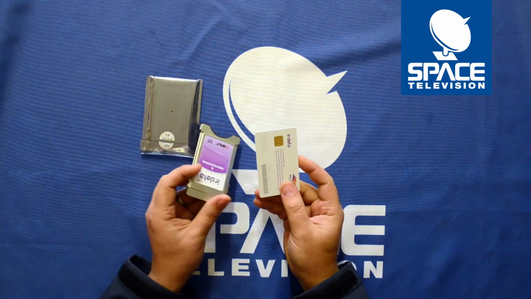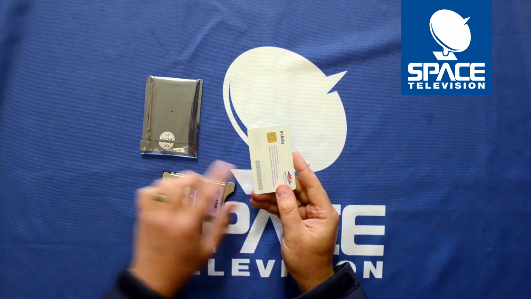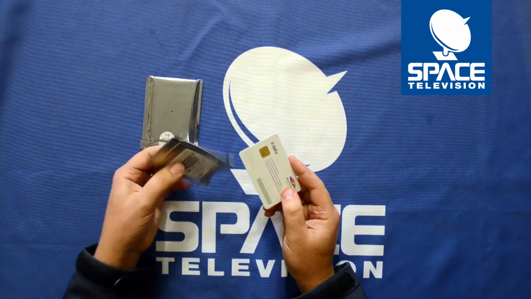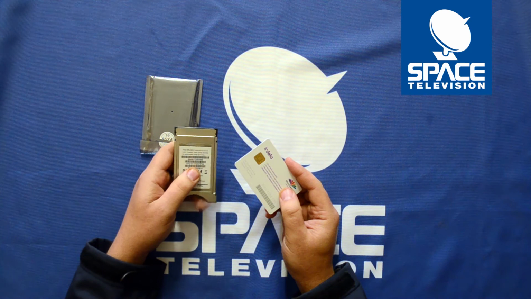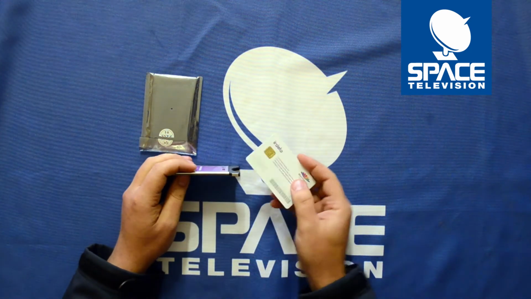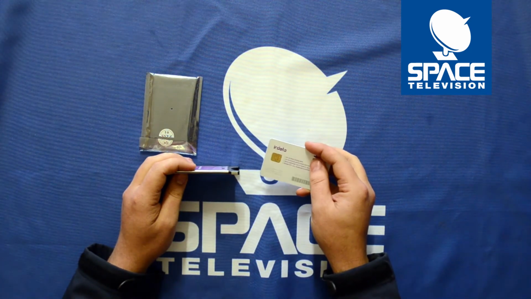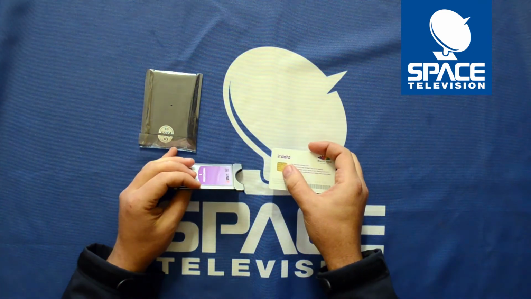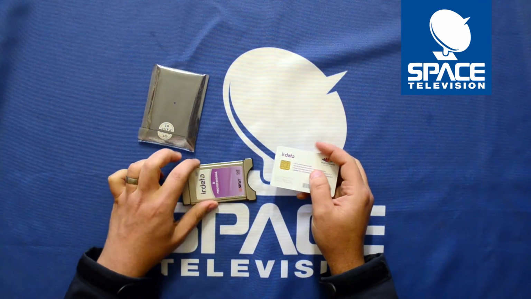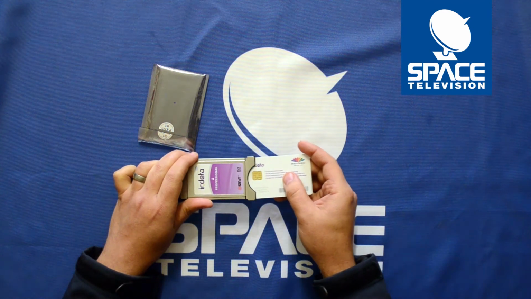Inside of the CAM there is a smart card. There's the smart card number, and the serial number for the CAM is located at the back. Very important, please make sure that the smart card is inserted with the chip facing the sticker, the front of the CAM, just like so.